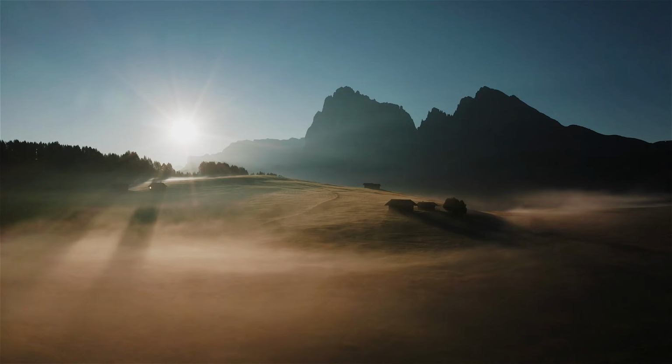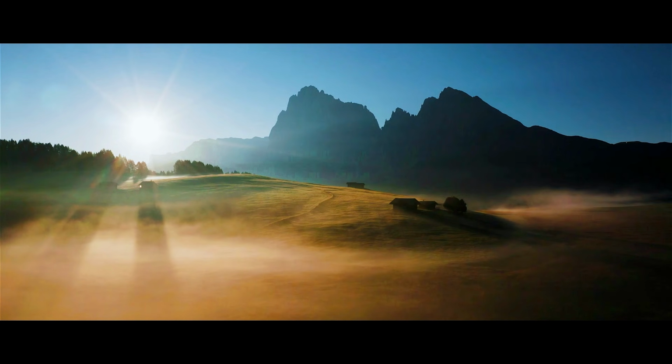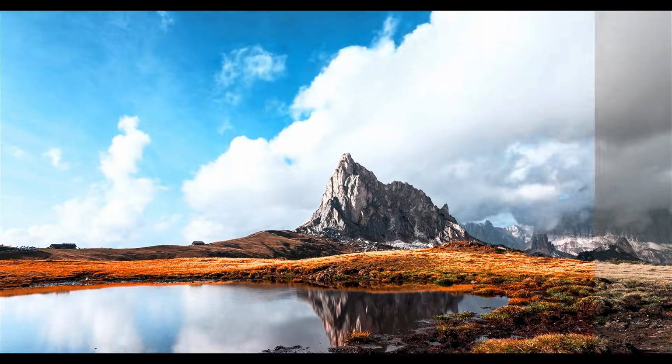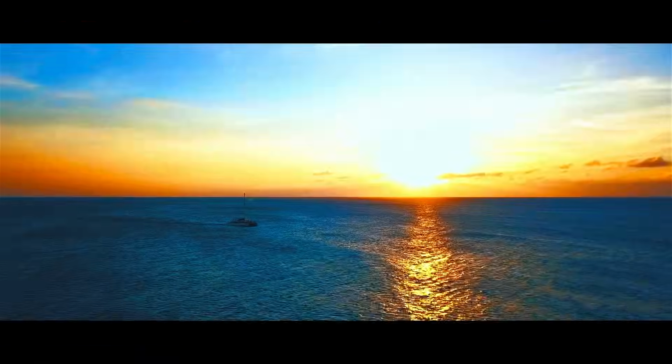In Filmora 15, color grading is simpler than you think. You don't need LUT packs, expensive plugins, or heavy software. Let's break it down step by step.